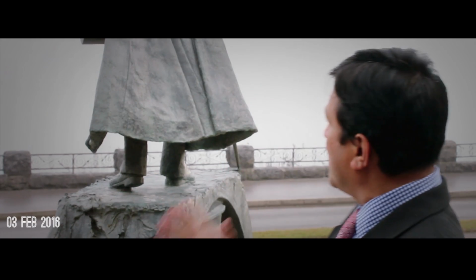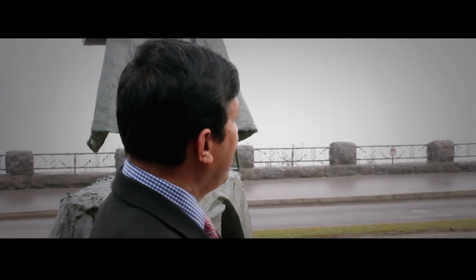I'm just below the statue of Nikola Tesla, and right behind me is the Niagara Falls Canadian Falls. We have the Canadian Falls and the US Falls. Right behind me is the Canadian Falls in Niagara Falls, Ontario, Canada.